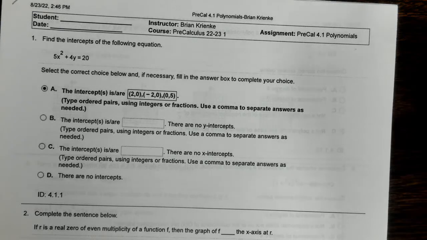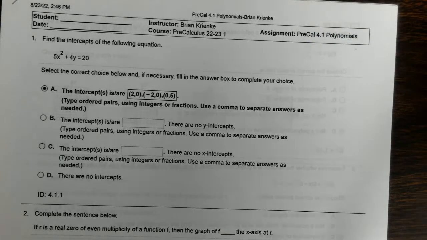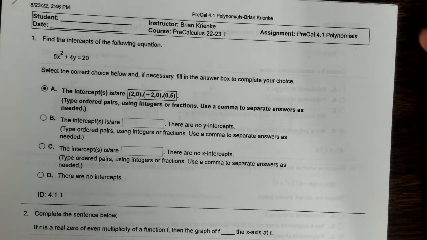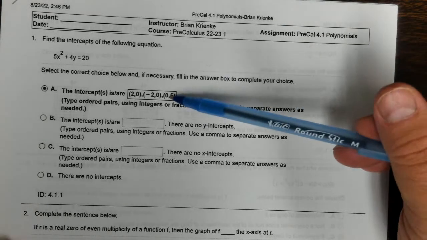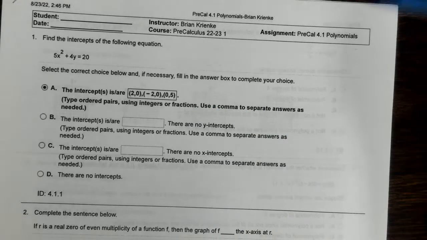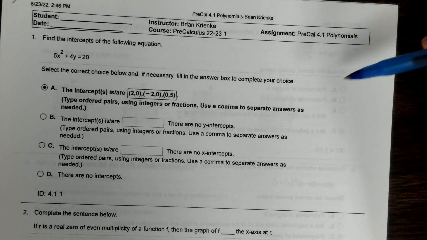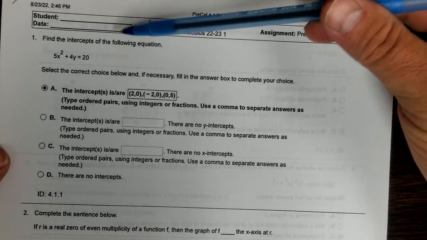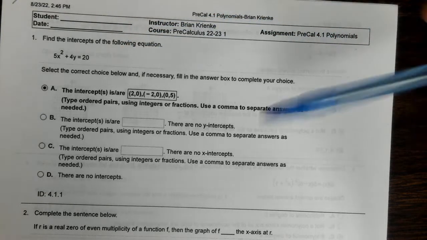Hey everybody, here's the review for the start of the paper part of lesson 4.1 on polynomials. You can see that I have the answers in line, which is what I want to continue doing. Now this first one says find the intercepts of the following equation.